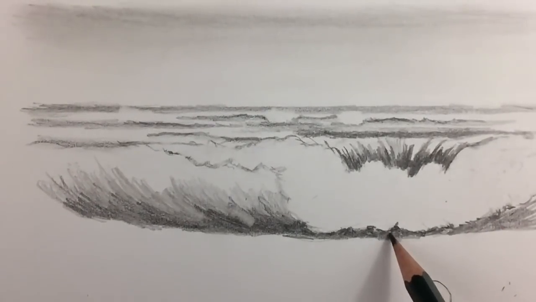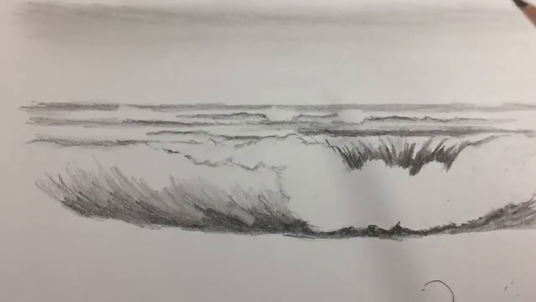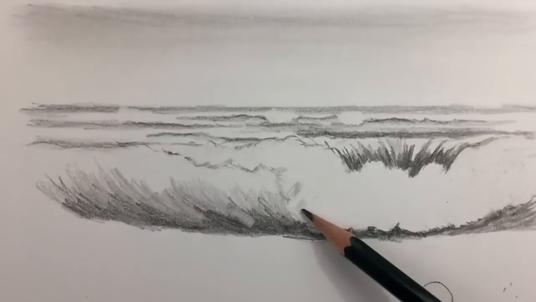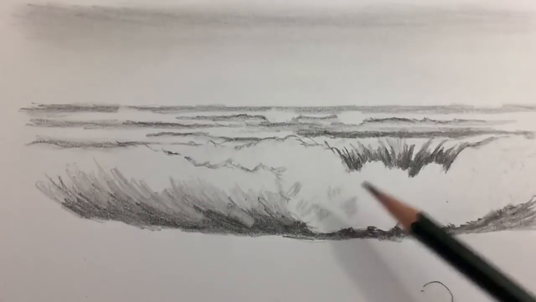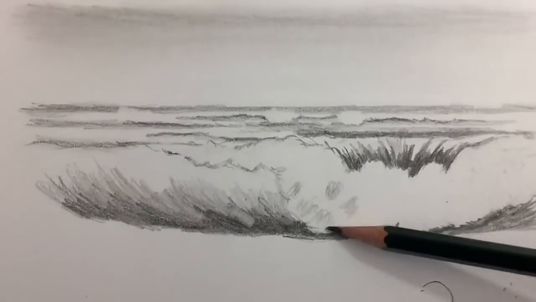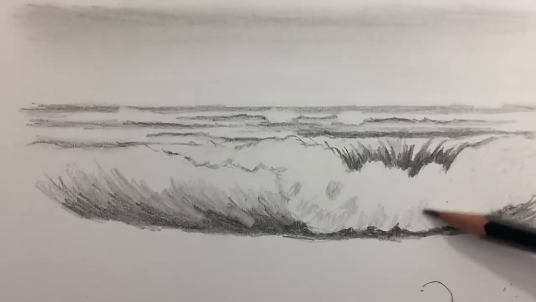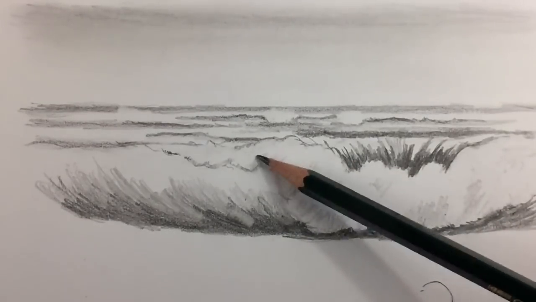As I said before, in this drawing, I used three types of pencils: 2B, HB, and 3H. Just these three to make all this seascape. We must give light shadows in this part of the foam to give it more volume, to appear more three-dimensional, okay?